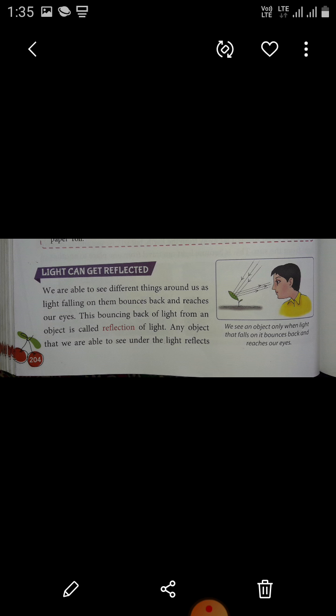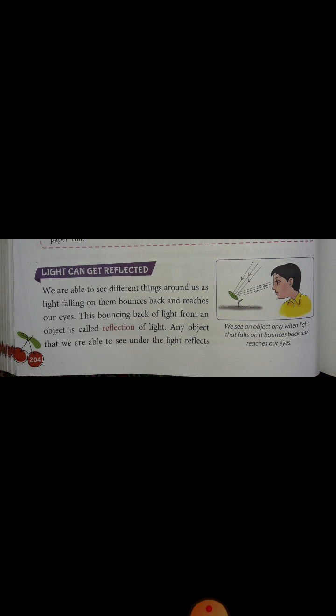Reflection is when light bounces off an object. If the surface is smooth and shines, like glass, water, or polished metal, the light will reflect at the same angle as it hit the surface. For a smooth surface, reflected light rays travel in the same direction. This is called reflection. The bouncing back of light from an object is called reflection of light.